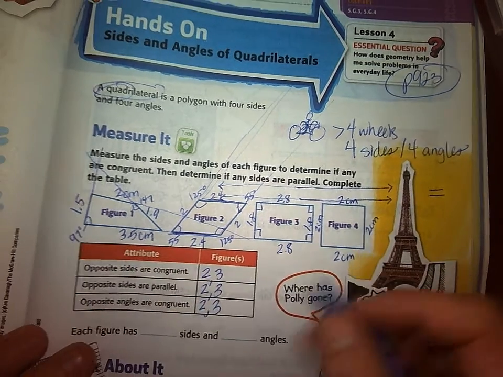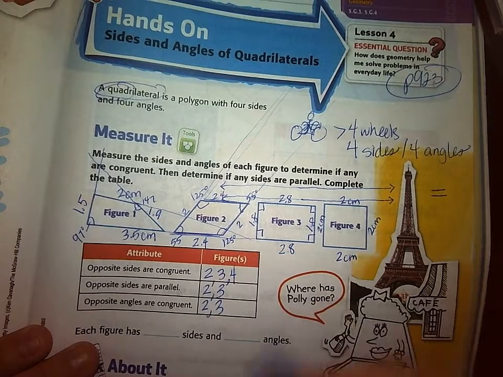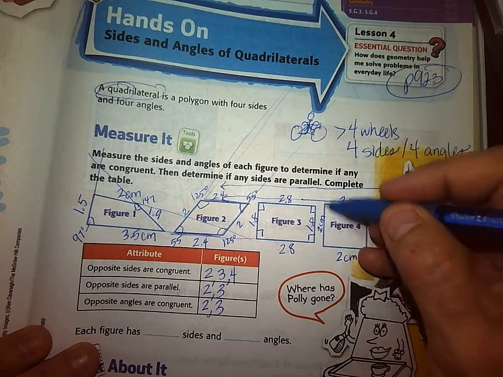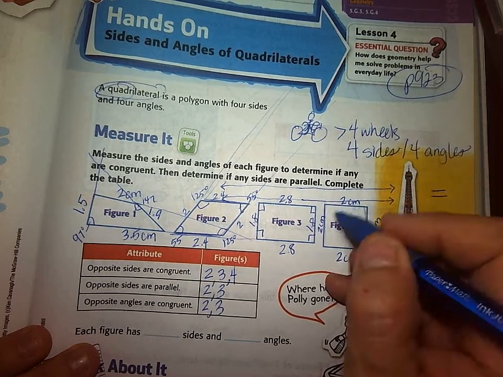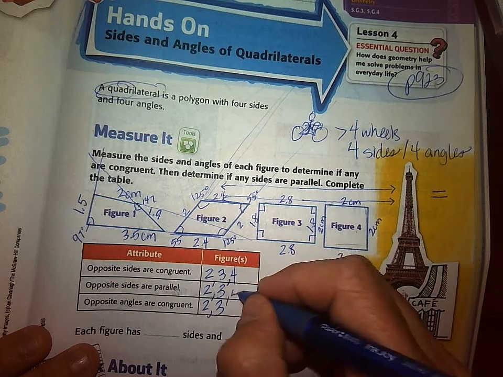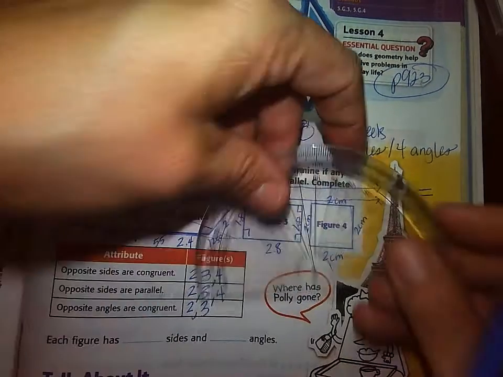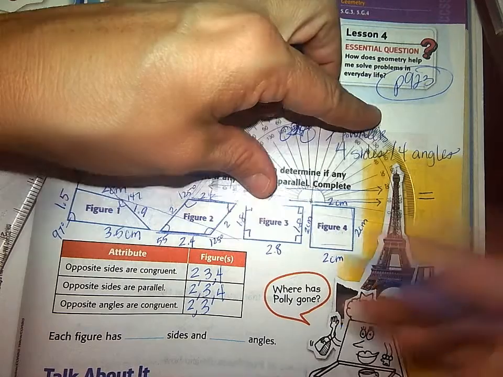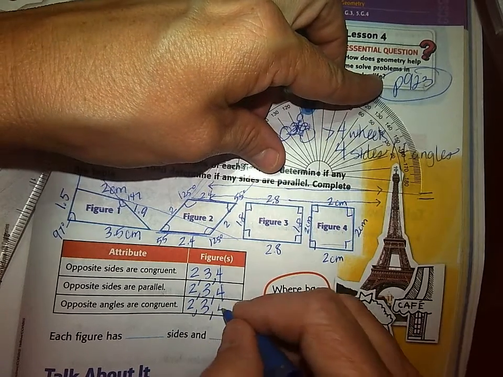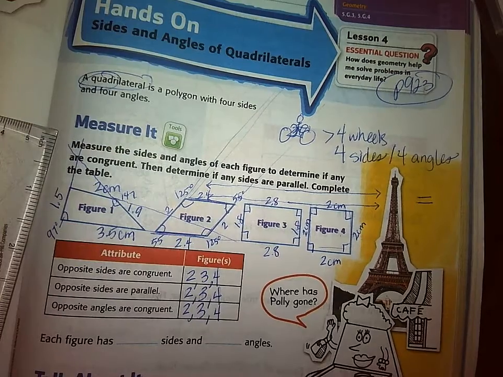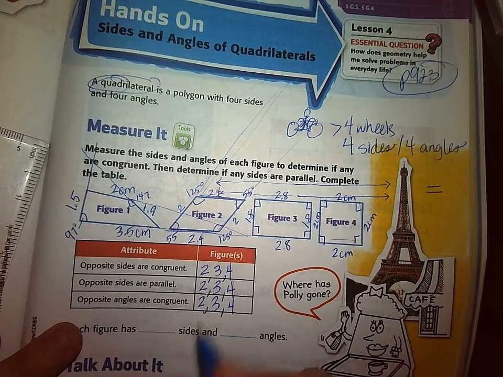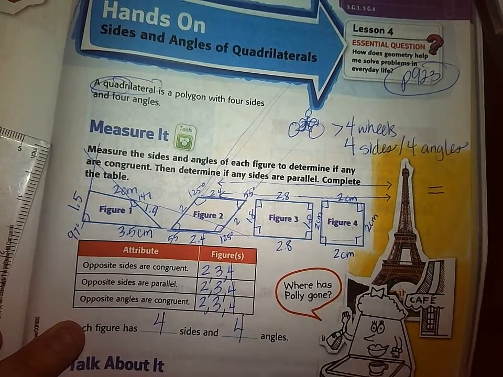So the opposite sides are congruent in figure 4, and the opposite sides are parallel. They're like an equal sign and an equal sign. And the opposite angles, I believe these are all 90-degree angles too. Yes, 90 degrees. So 2, 3, and 4 all have that. So each of these figures has 4 sides and 4 angles.